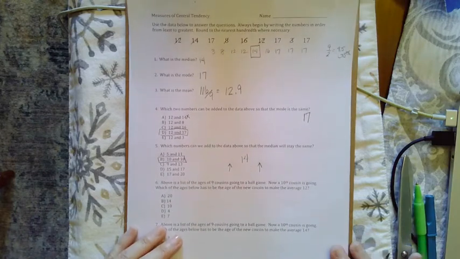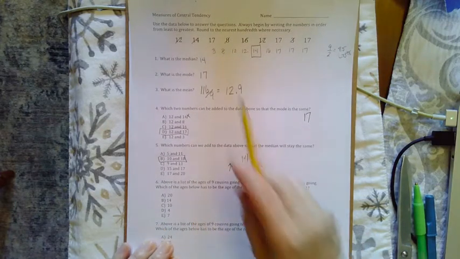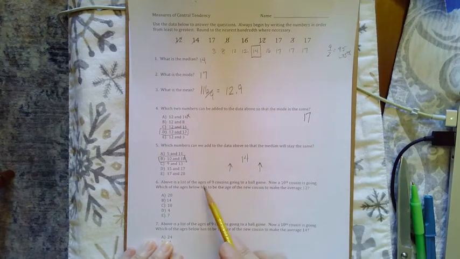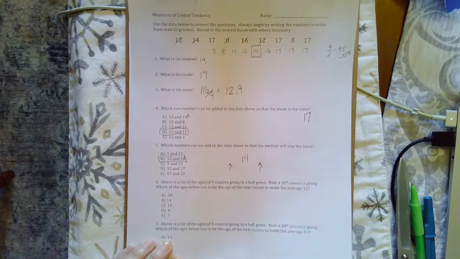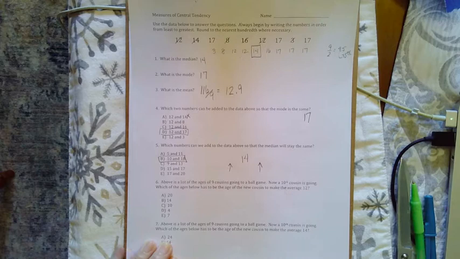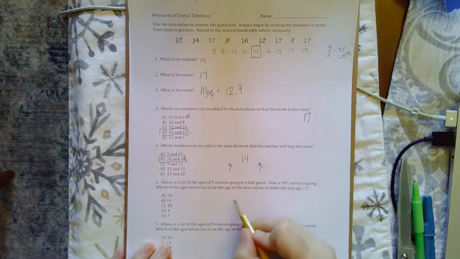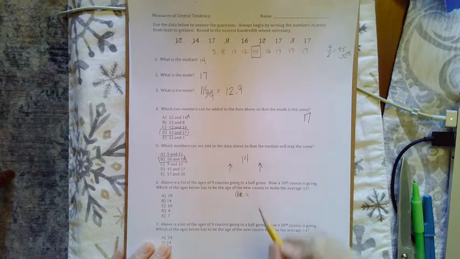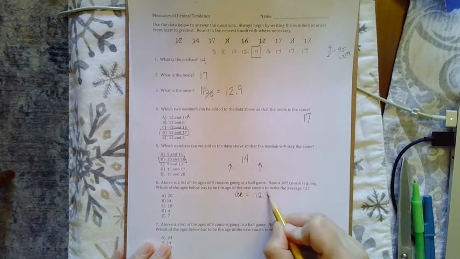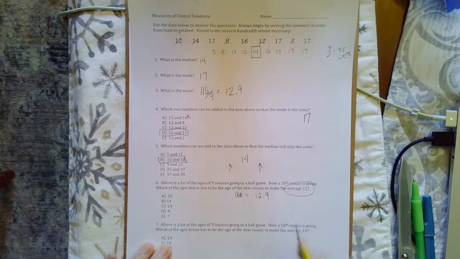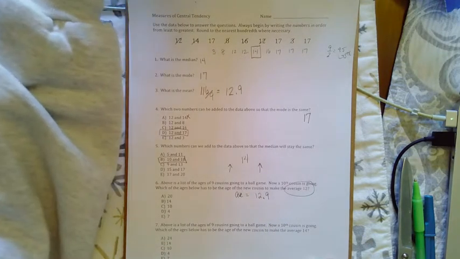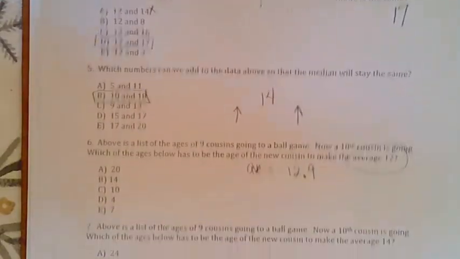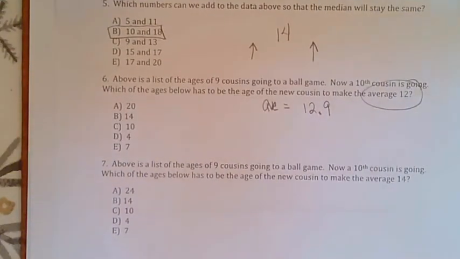Okay, number 6. Let's say that all of these numbers up here are going to be the ages of 9 cousins. They're all going to a ball game. Now there's a 10th cousin who's going to go. And where the average of the ages, which is the mean, used to be 12.9, now it's 12. So how old is that new cousin that just decided to join that crew up above?